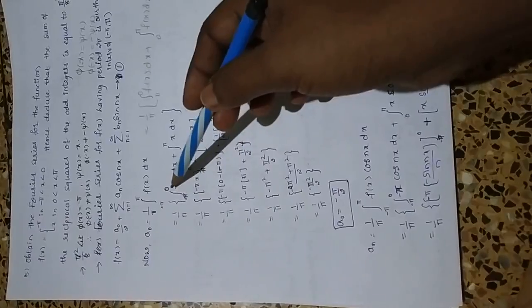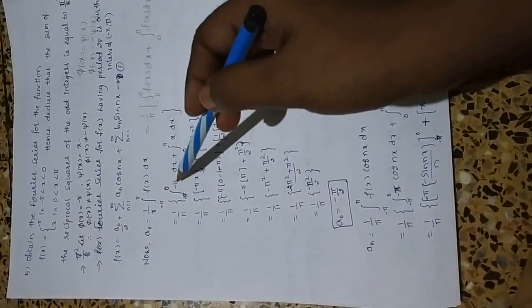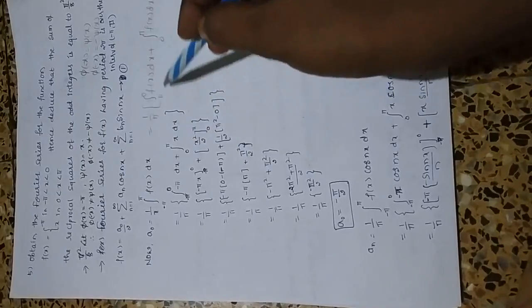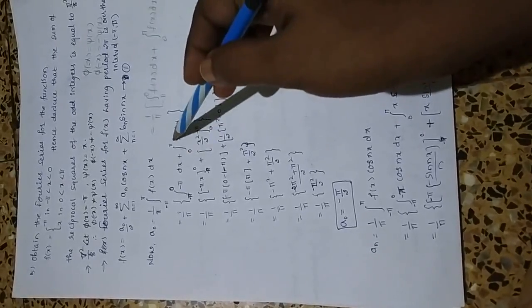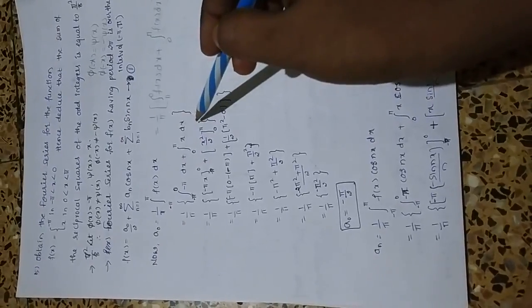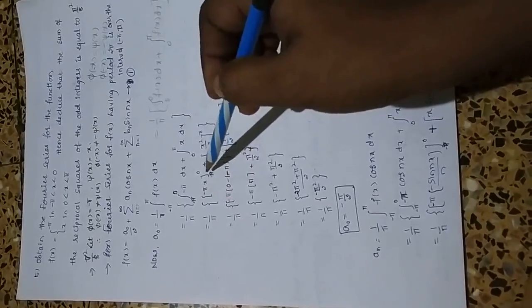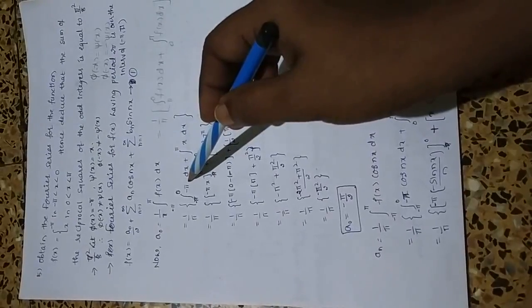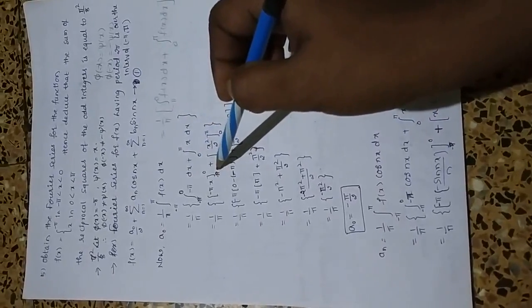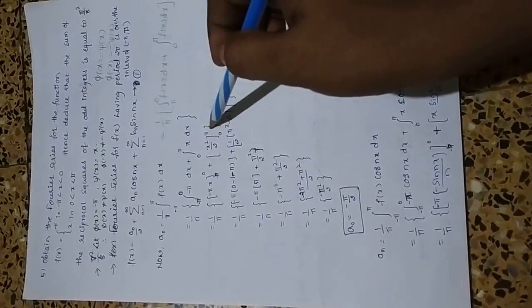1 by pi into bracket, integral from minus pi to 0, in that interval the function f of x is minus pi, into dx, plus integration 0 to pi. In that 0 to pi the function is x, therefore x into dx. Now we need to integrate these terms. 1 by pi into bracket minus pi x, that is integration of pi into 1 is x, from minus pi to 0, plus integration of x is x square by 2, from 0 to pi.